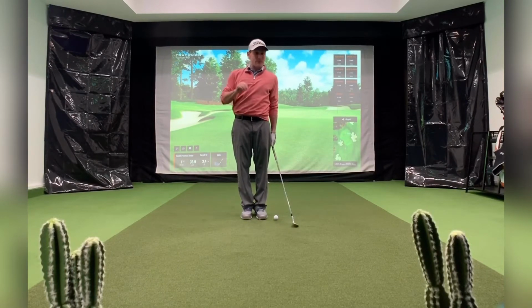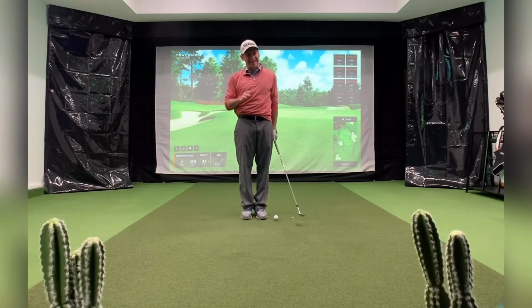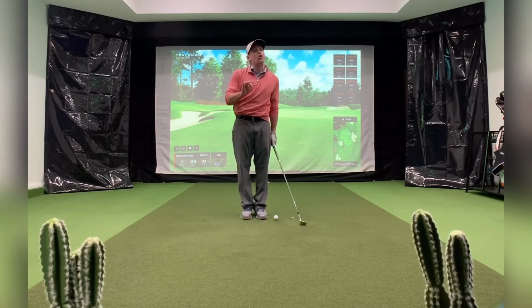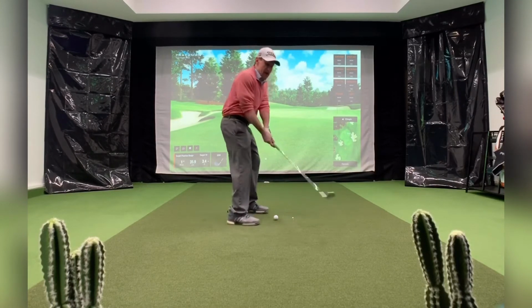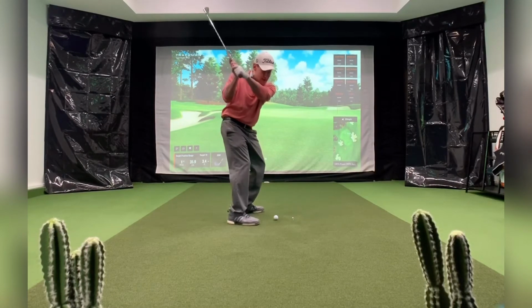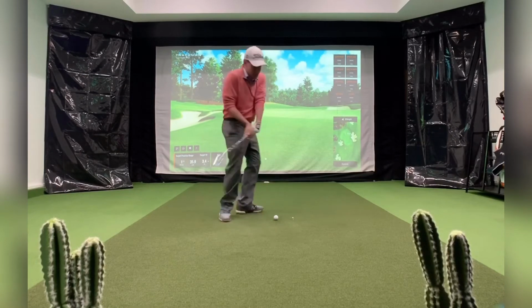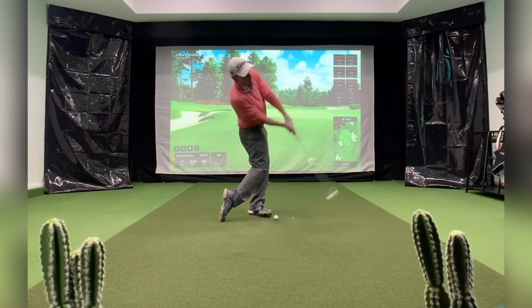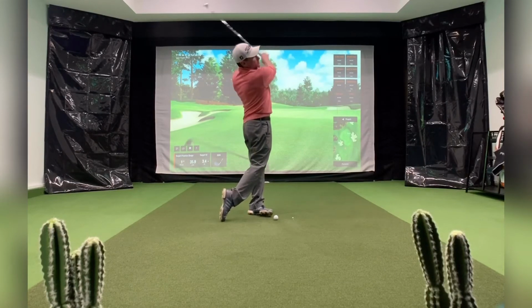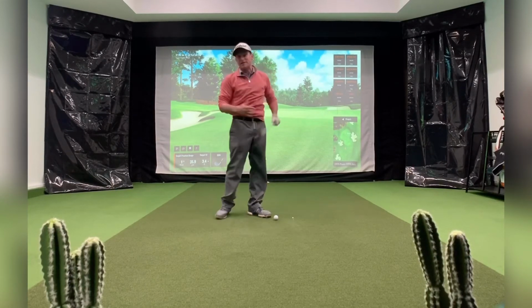I call BS to all the coaches out there and say that that's not what happens with the majority of the release patterns. He did say there was, let's say, a Tommy Fleetwood who's slightly extended and maintained flexion because he's able to turn his hips that much at impact and maintain flexion a little longer before essentially going to extension one way or the other.